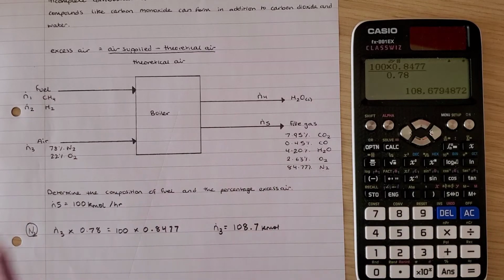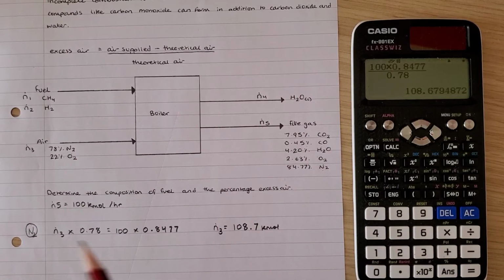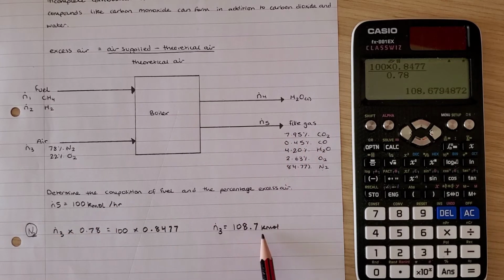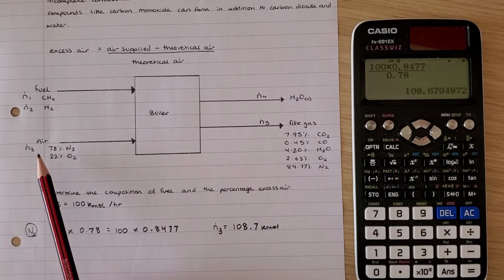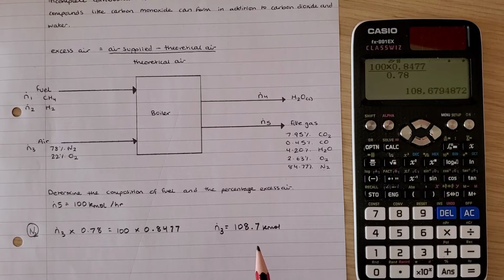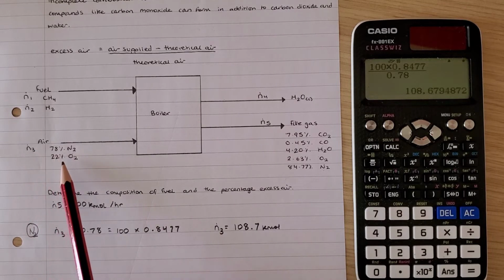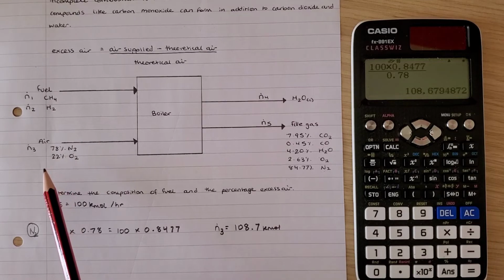I forgot to mention, this 100 kilomoles is on a per hour basis. So we're going to take this whole thing in 1 hour. We're going to stick with 100 kilomoles of N5, and so we'd need 108.7 kilomoles of air. Now that we have that, we can do an oxygen balance.